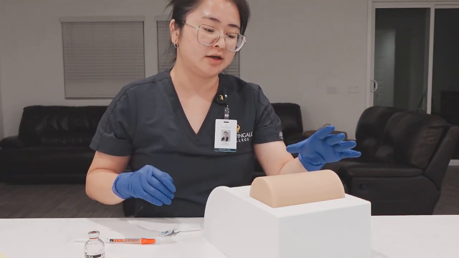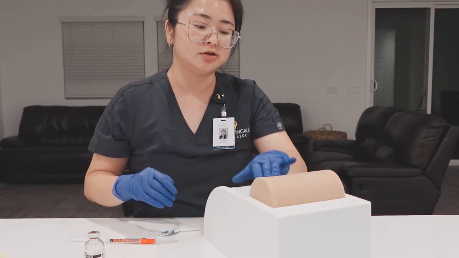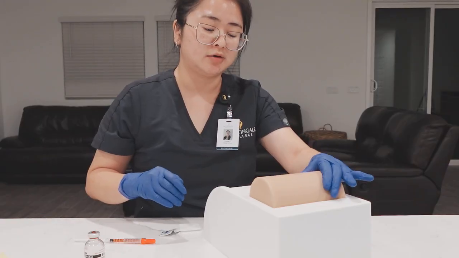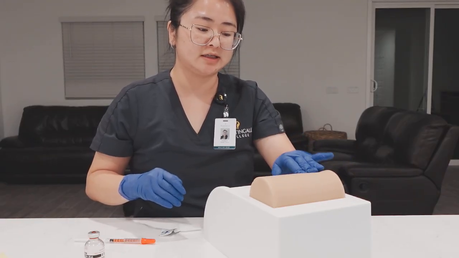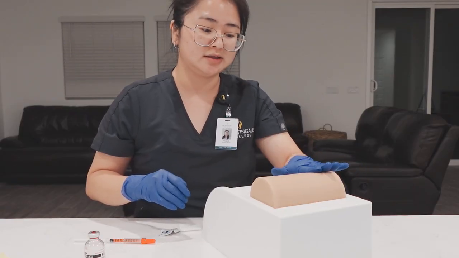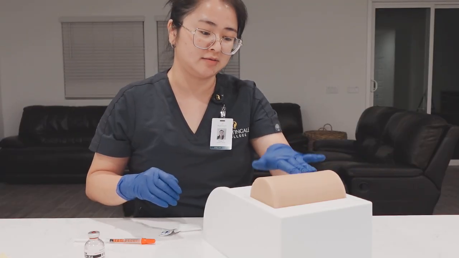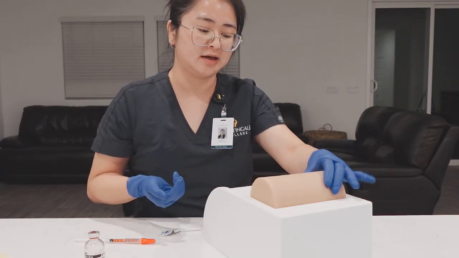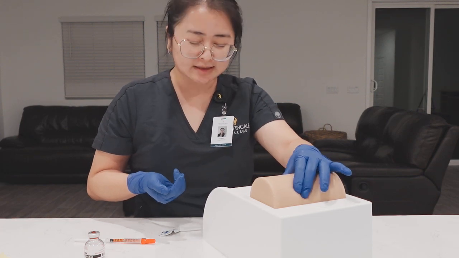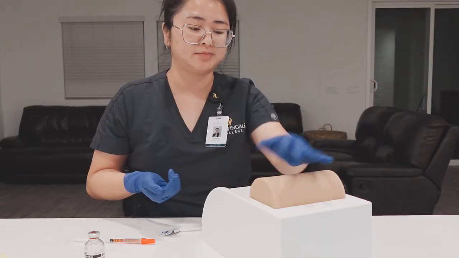We have to make sure that there is no irritation to the skin, no inflammation, no edema, no bruising. We're also palpating to make sure there is no tenderness or masses. And this seems to be the appropriate site. There is nothing wrong with the skin that I can observe or can tell just from the palpation. So this is the appropriate site.